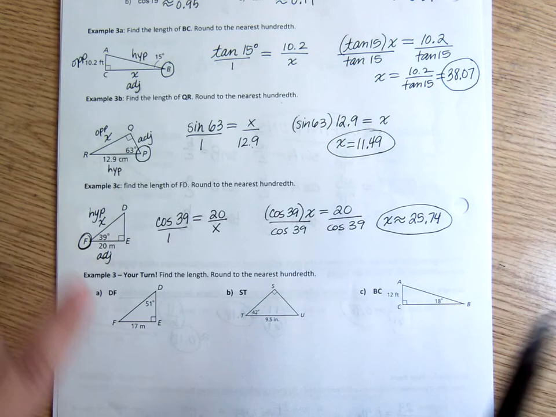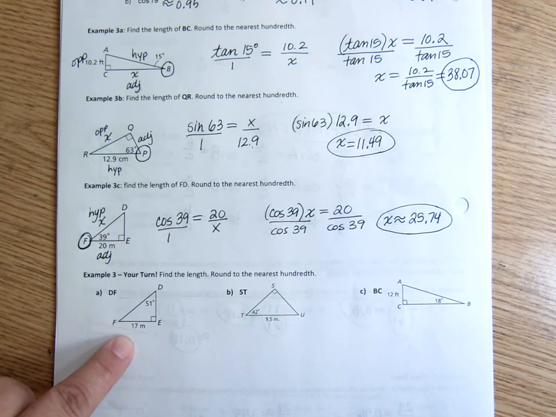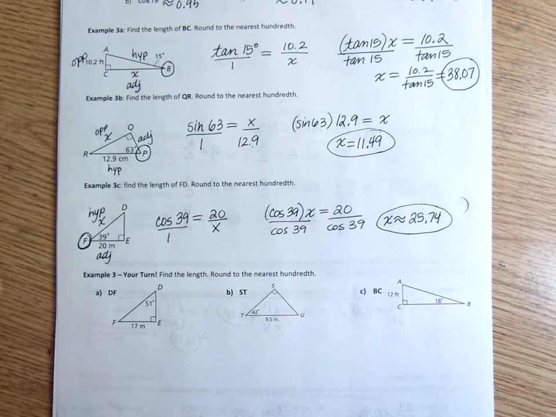Now, you go ahead and try these four at the bottom. I'm going to stop here, and then I'm going to show you the answers to those in another video. It'll be part B.